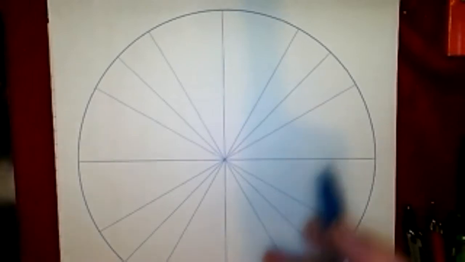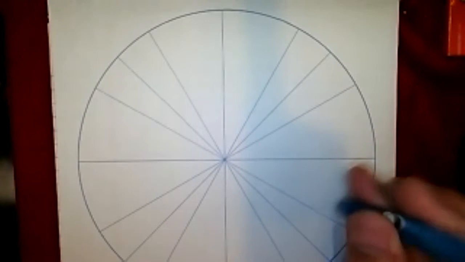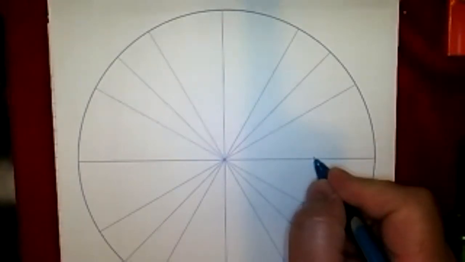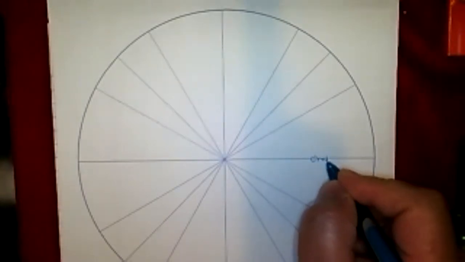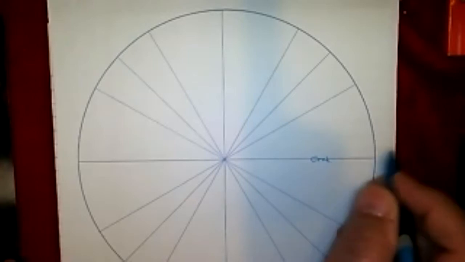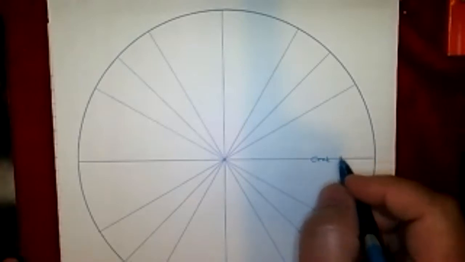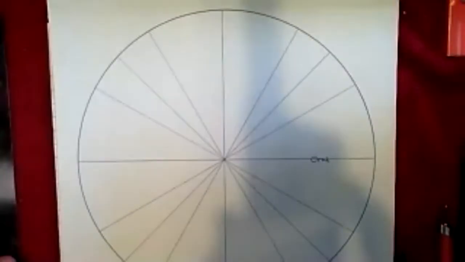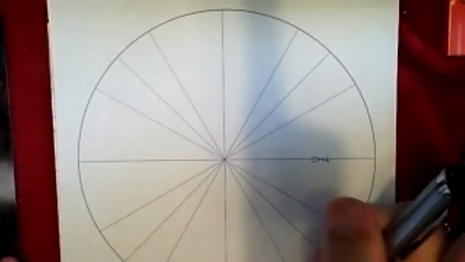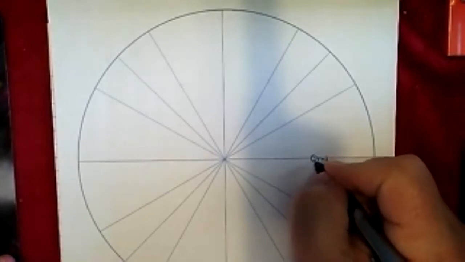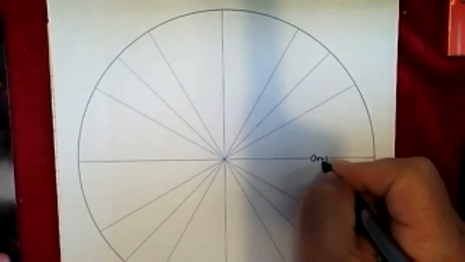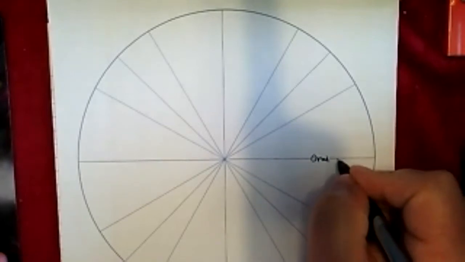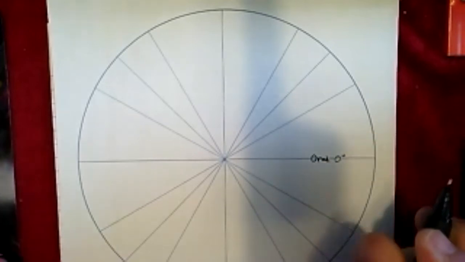So here we go. First off, we know this angle is going to be 0 radians, and actually this is the only time I'm going to write radians. Everything else I'm just going to put a pi in there. And actually I don't think that blue shows up too well, nor is it very well focused, so I'm going to write that back in black. The 0 radians on this line is also 0 degrees.